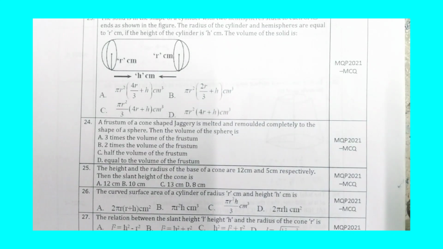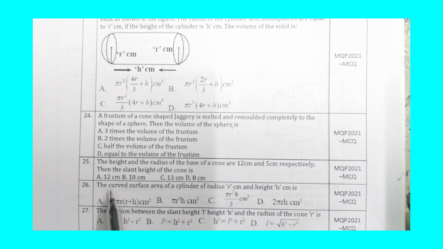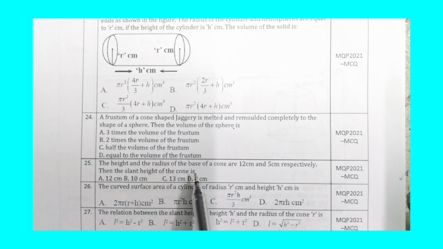Now let us move to the 25th question: the height and the radius of the base of a cone are 12 cm and 5 cm respectively. Then the slant height of the cone. So 12 is given, 5 is given. If we look for another triplet, it is 13. So 12, 5 and 13 are the triplet. Therefore the answer for the 25th is option C, 13 centimeter.